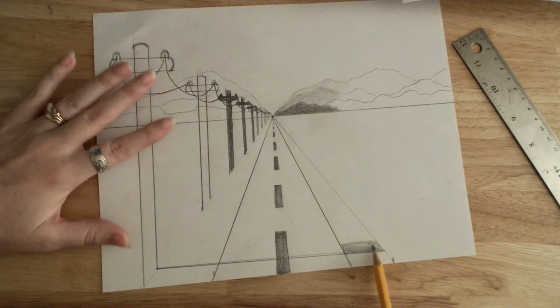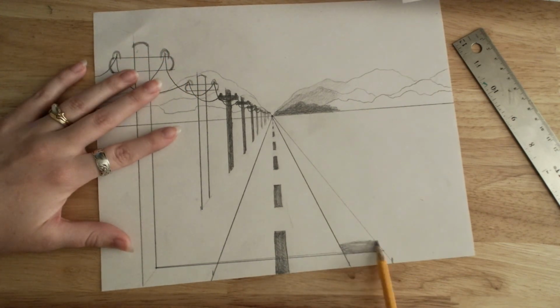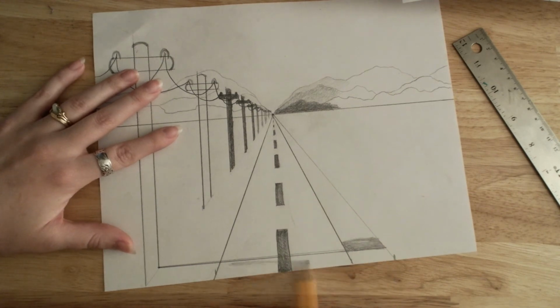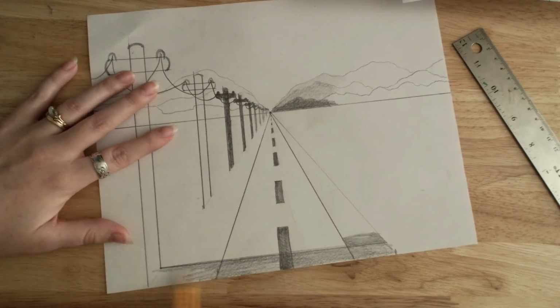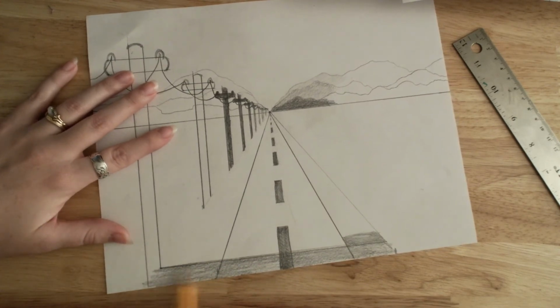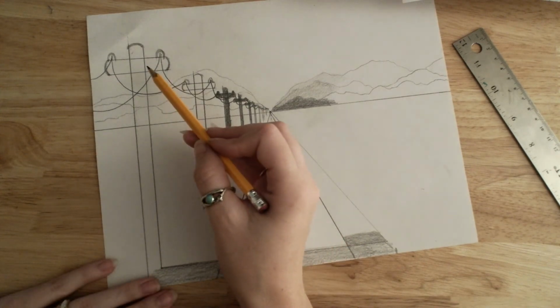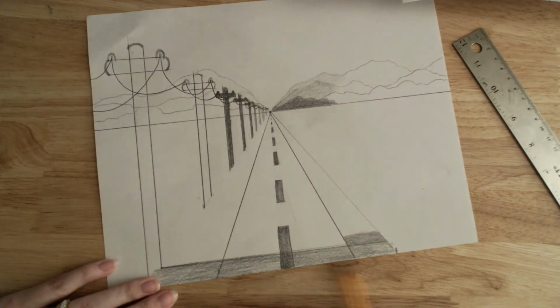And then again, when we shade shadows, we don't want to make it super, super dark because shadows, you can still see what's underneath them. So I still want to be able to see the road. I still want to be able to tell what's going on underneath the shadow. So maybe we'll make it like a 3 or a 4 on our value scale at most. Something like this would be perfect. Okay, so I've just got a little extra rectangle here to show that there's a cross beam, and then this is the long part of our shadow.